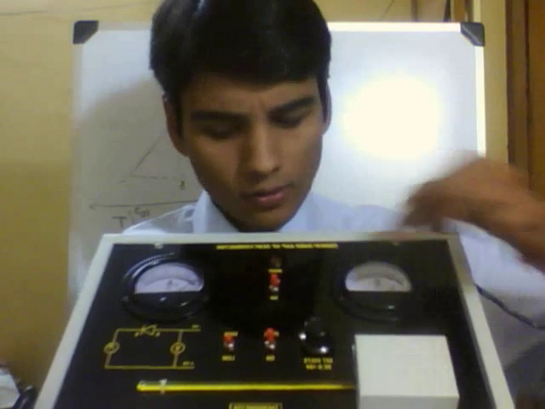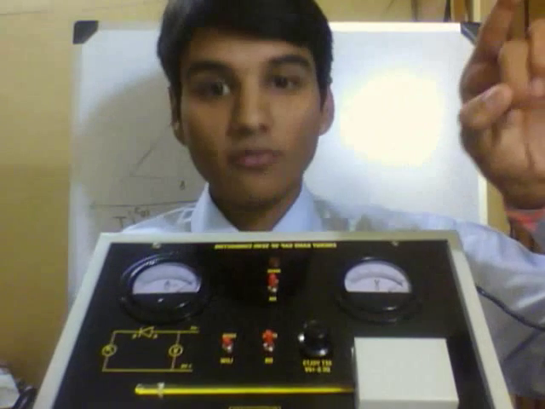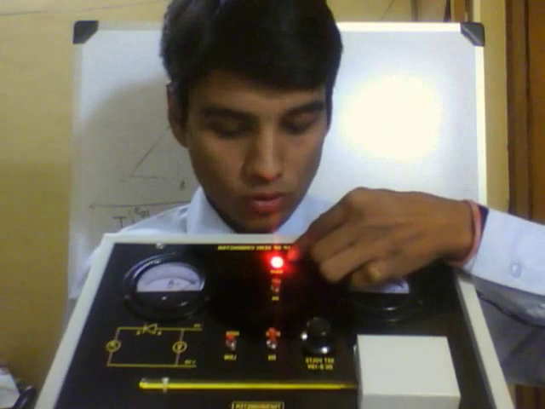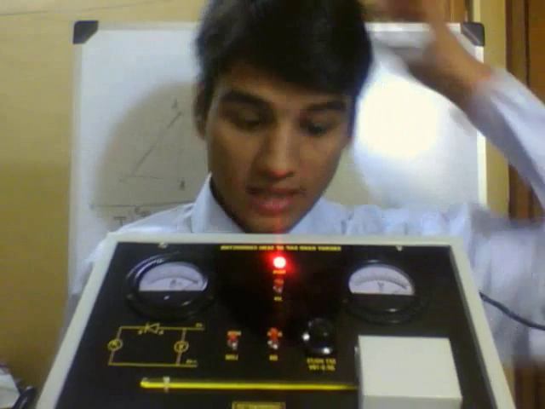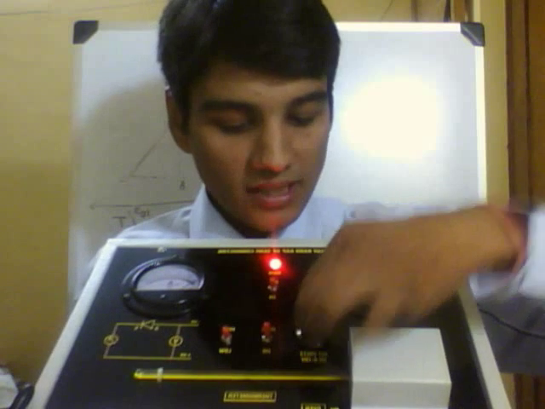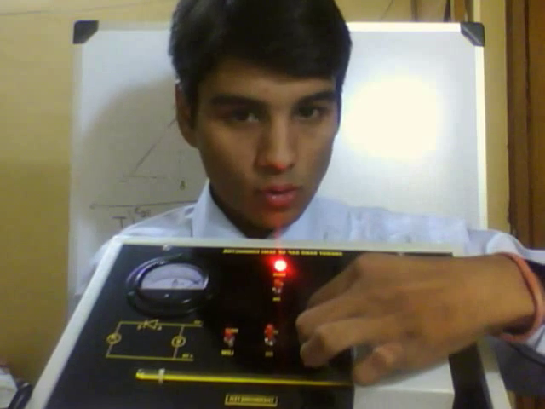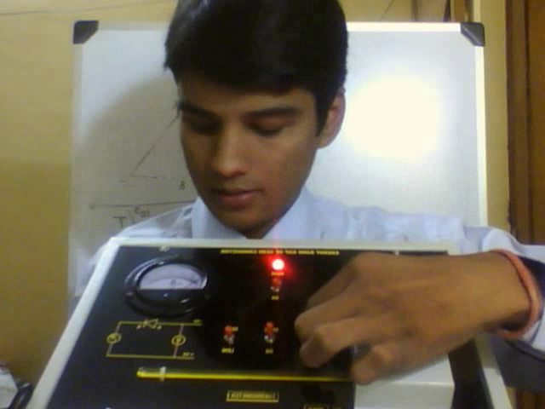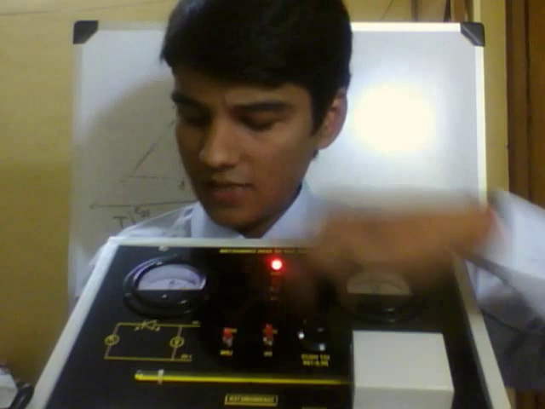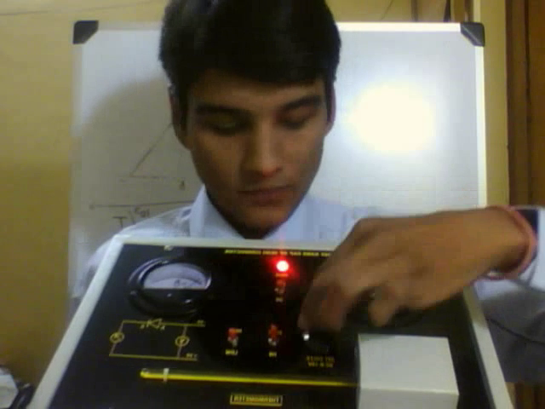So, taking a look, first of all, turn on the power switch. Now, this is the actual voltage which we are providing. Changing this, the value of current is increasing very slowly.